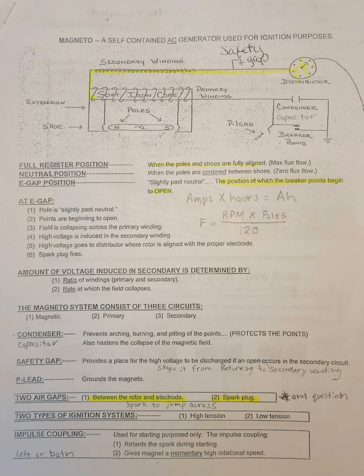Aircraft magneto housings are usually ventilated in order to provide cooling and remove corrosive gases produced by normal arcing. What components make up the magnetic system of a magneto? Rotating magnet, the pole shoes, the pole shoe extensions, and the core coil.